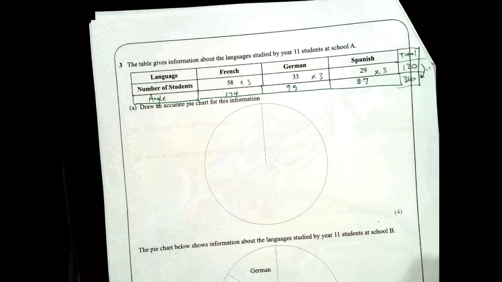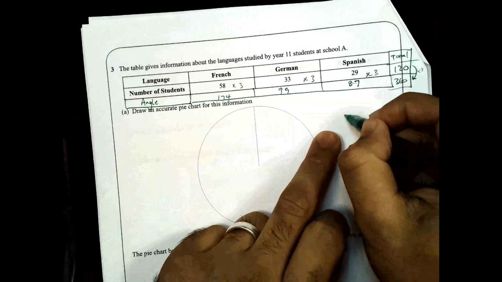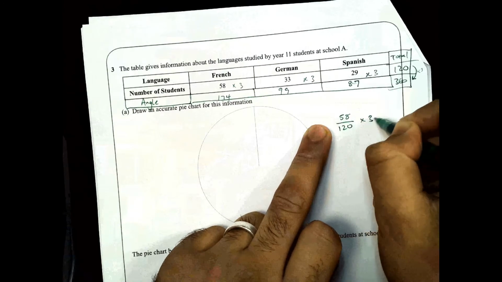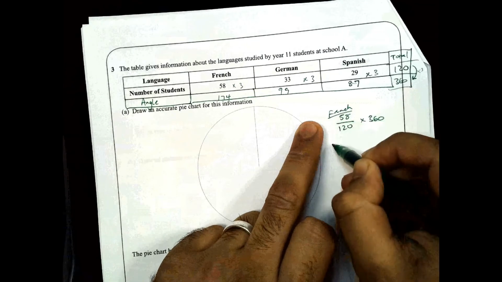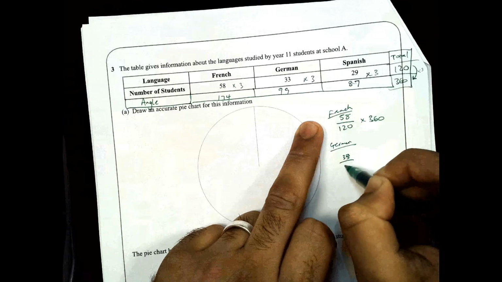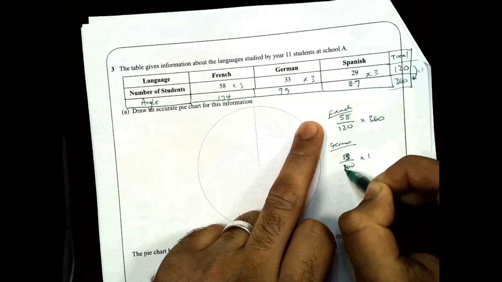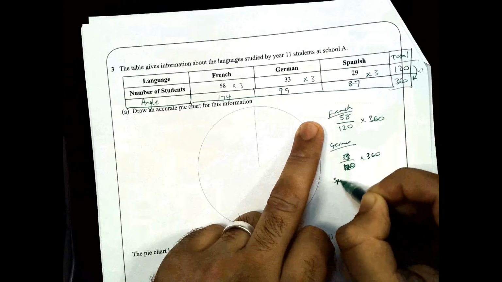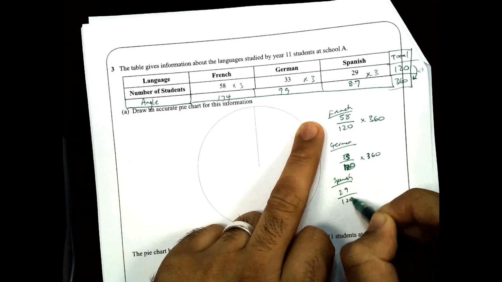Now the other way you could do this, as I explained to my class, is you could have done the amount out of the total and then times it by 360. So for French it would be that. For German it would be 33 out of 120 times 360, and for Spanish it would be 29 out of 120 times 360.